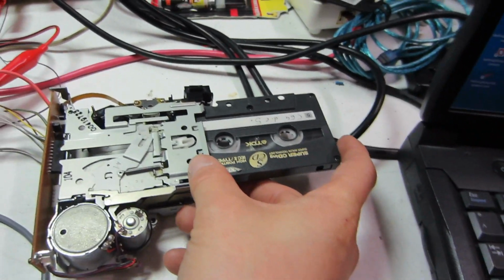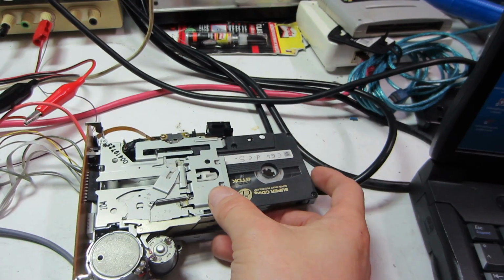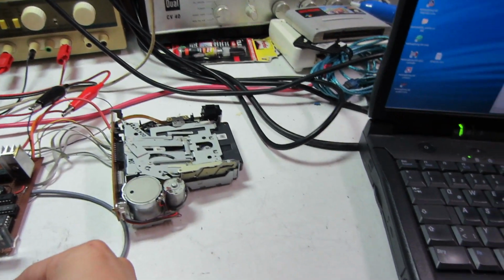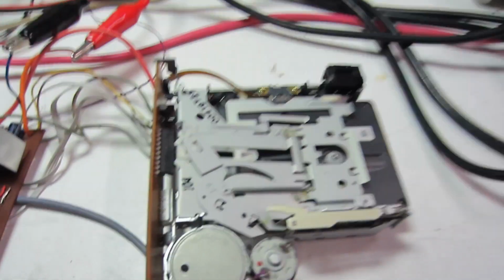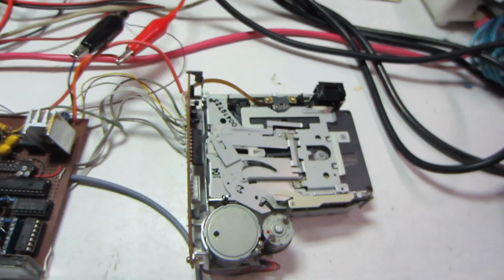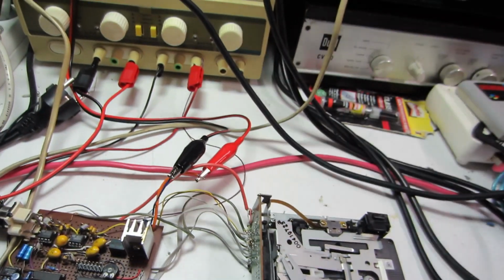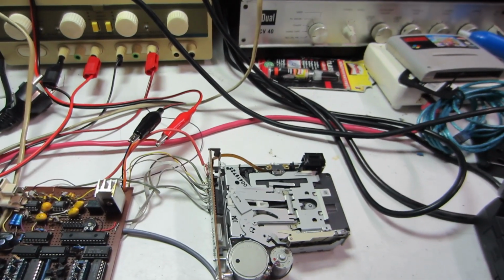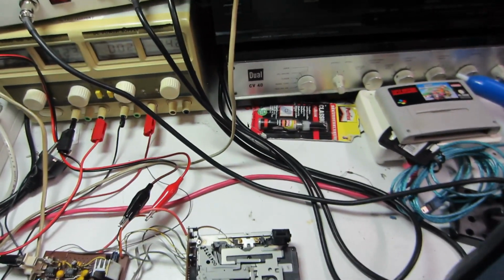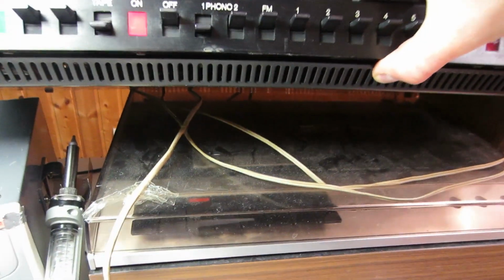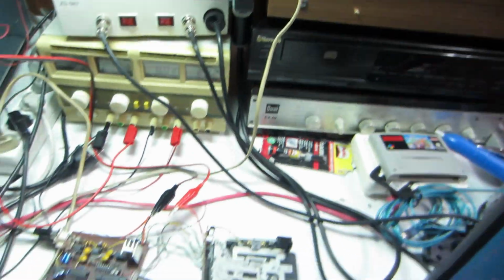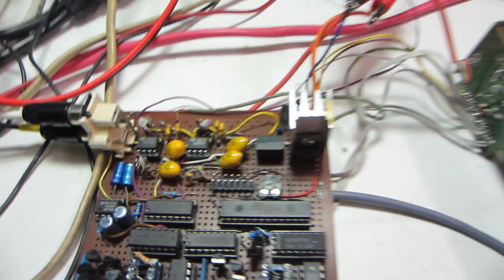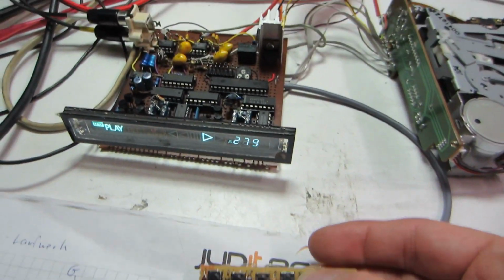Time for a test. Let's bless your ears with the wonderful sounds of the Commodore 64. Sound quality is kinda meh. It's about as good as you'd expect a cassette deck to be. Unfortunately, I have a couple of really good cassette decks and know how a cassette deck's supposed to sound. But hey, it works. So let's try reverse.